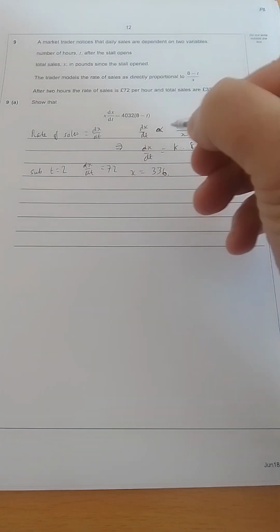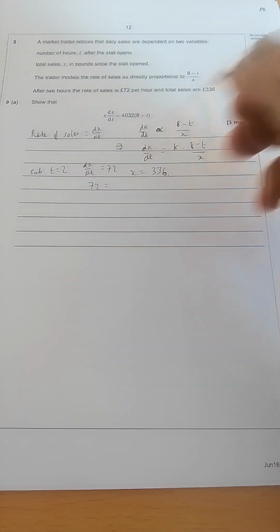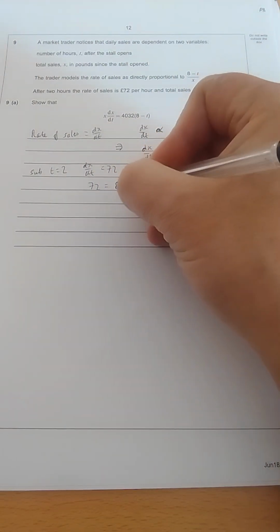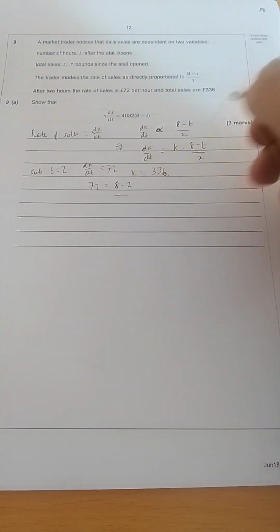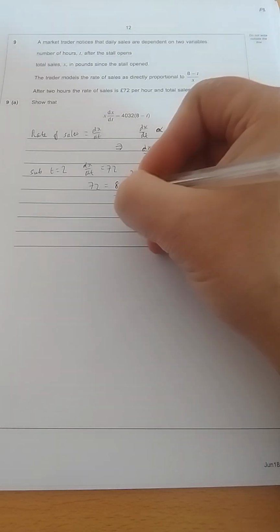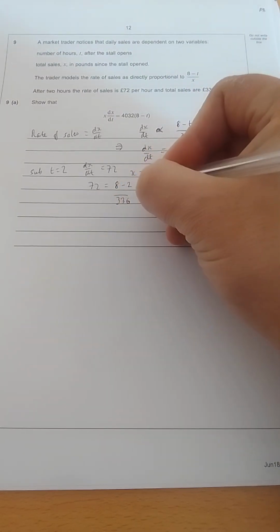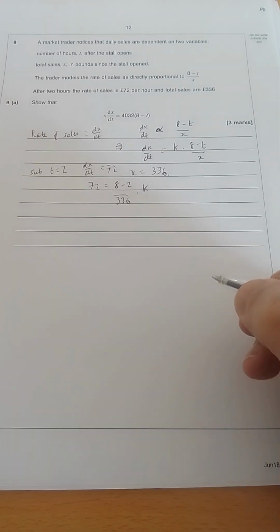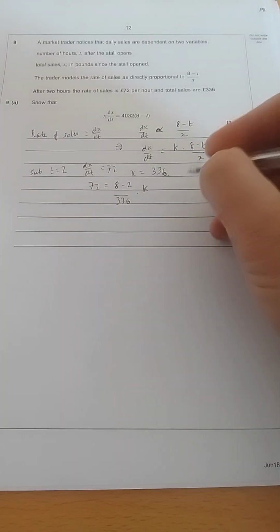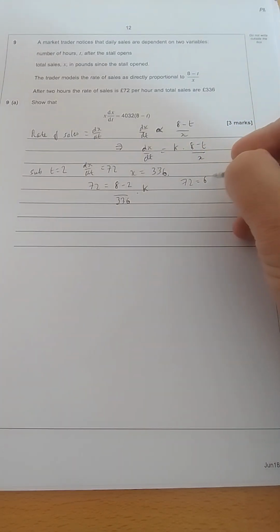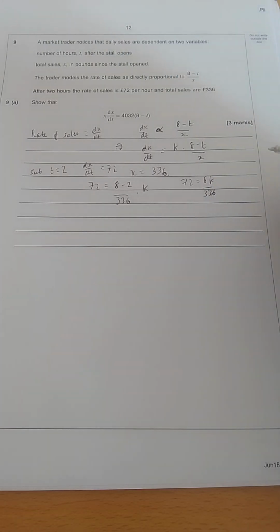So the equation becomes 72 is equal to (8 minus 2, or 6) divided by 336 times K. Now if you simplify that, it becomes 72 is equal to 6K over 336, and then multiply by 336 and divide by 6, you get K is equal to 4032.